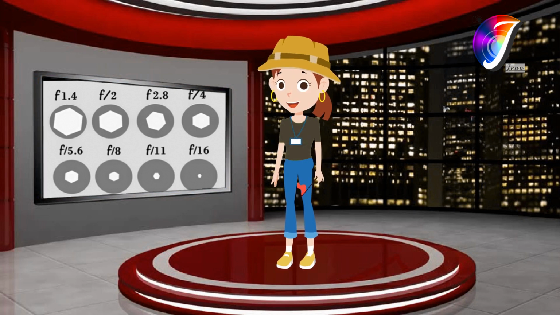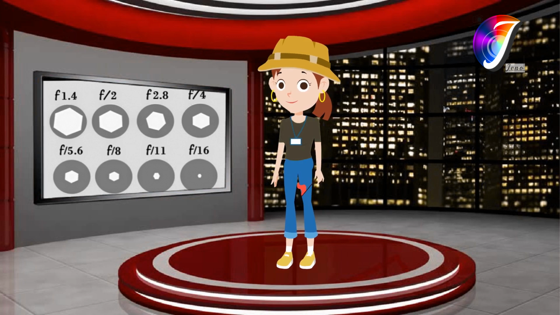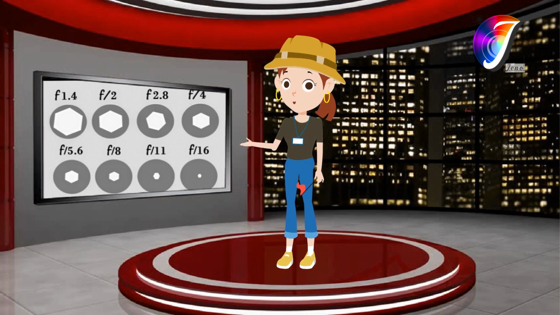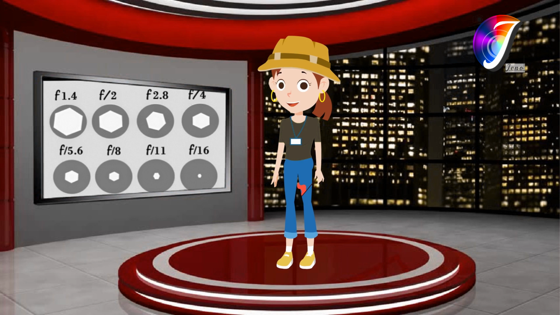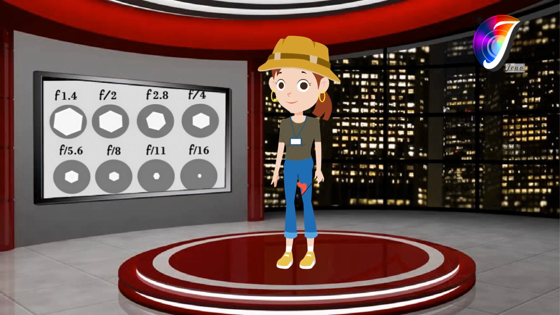Just what does it all mean? Follow me closely. The larger the f-stop number is, the smaller the opening is. In other words, the larger number represents the lower end of the scale, less light entering the camera. A smaller f-stop number means the opening is larger, more light entering the camera.